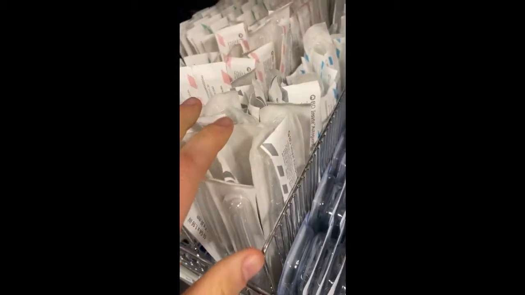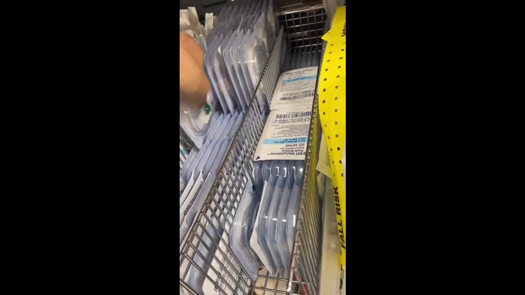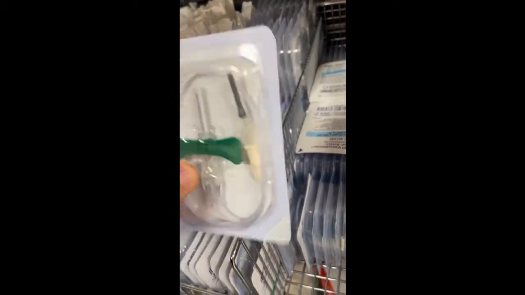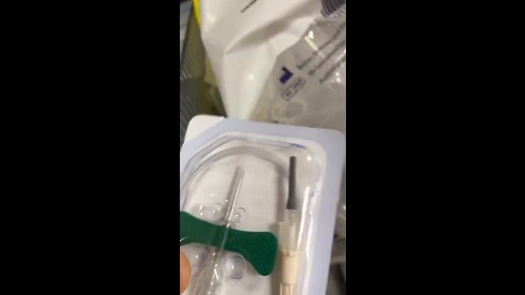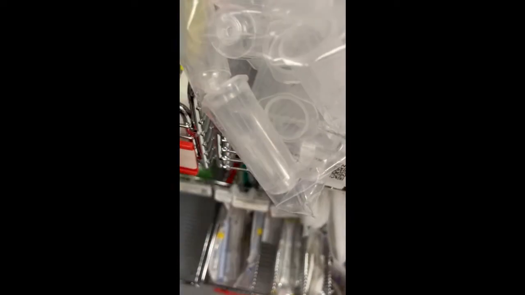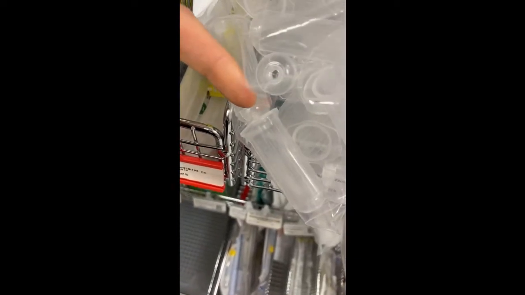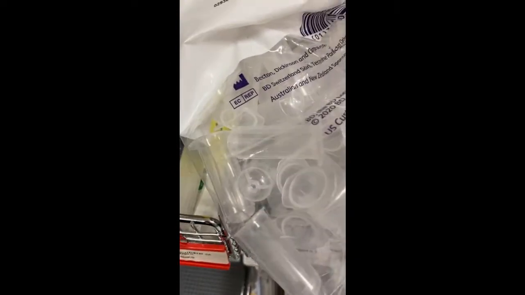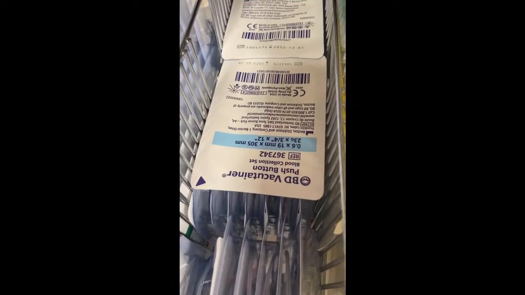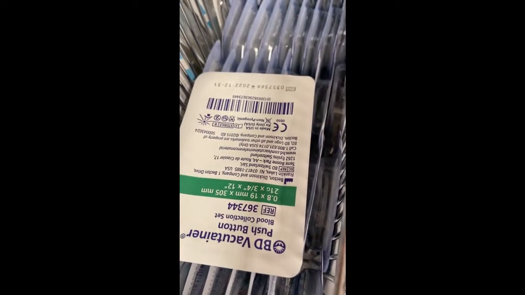So these are for the IVs. If you were just drawing blood and you don't want to keep the IV in, you would do this. A regular butterfly needle. And it would attach, you see that point over there? That would attach to one of these. Then you put your blood tubes in there to collect blood. And these also come in different gauges. 23 and over here.